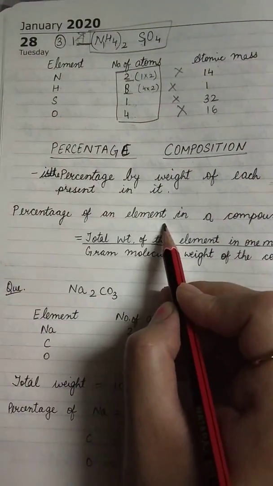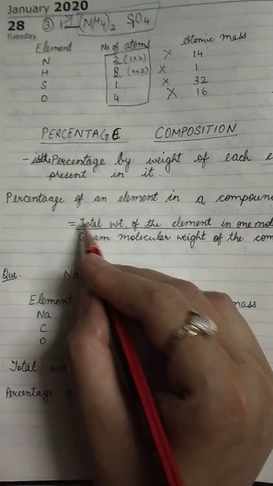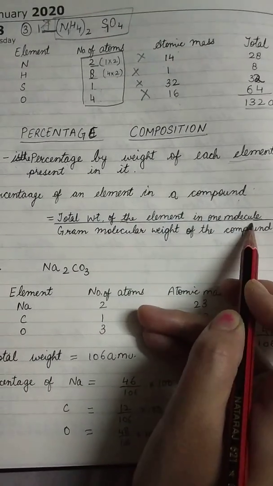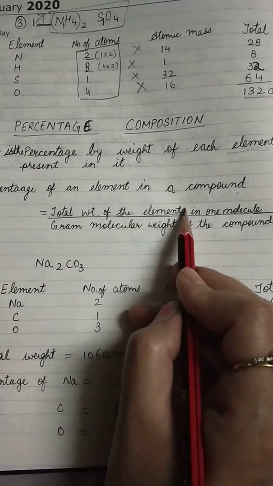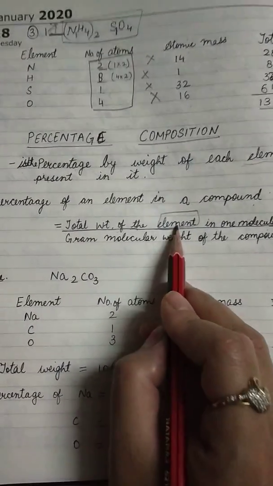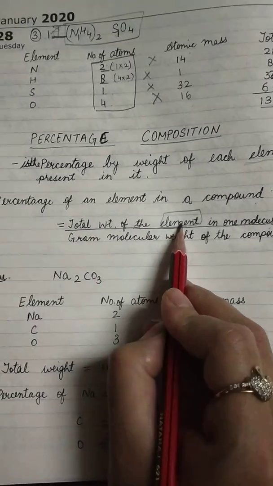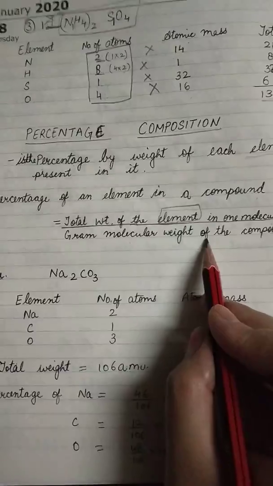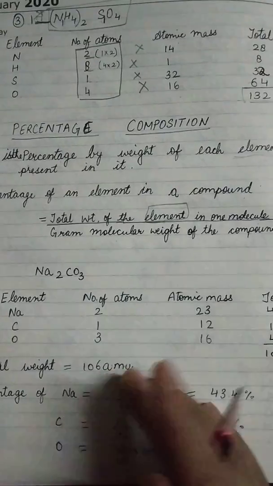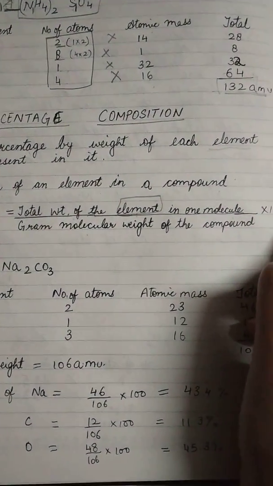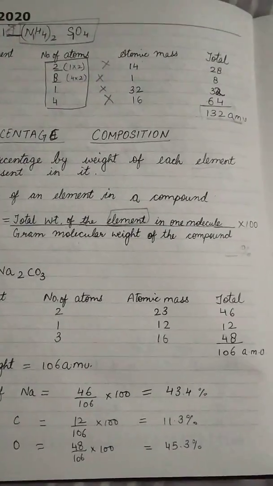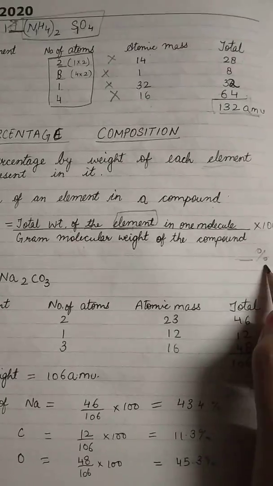Now the percentage of any element in a compound we calculate by this simple formula of percentage: the total weight of the element in one molecule, whichever element we have to find the percentage composition of, that particular element's weight, we'll write it here, divided by the gram molecular weight of the compound, which we have already calculated, multiplied by 100. As it is a percentage, the answer will be in percentage, no other unit. So simply whatever the quantity, and the percentage.